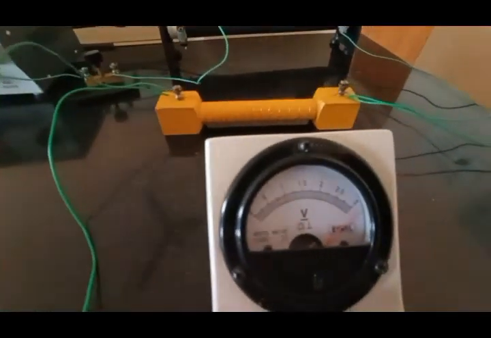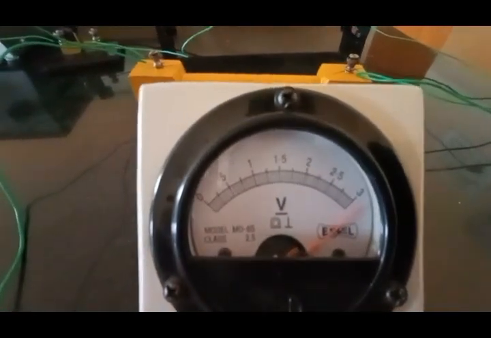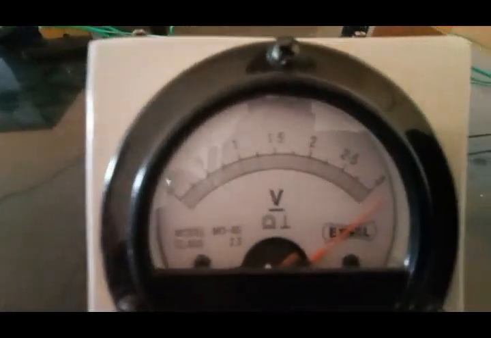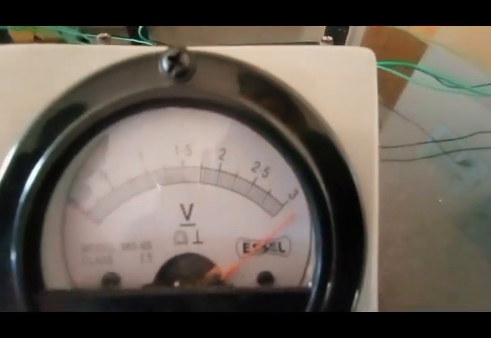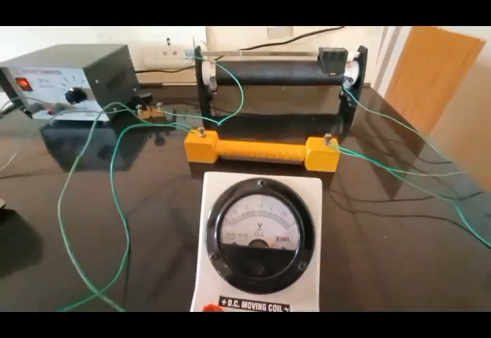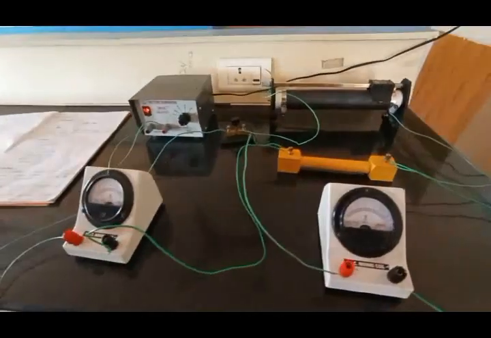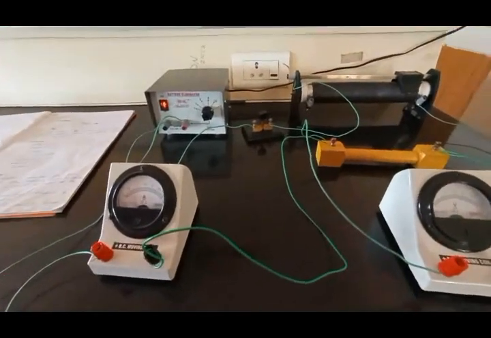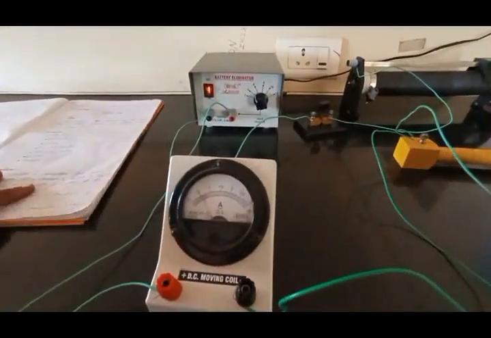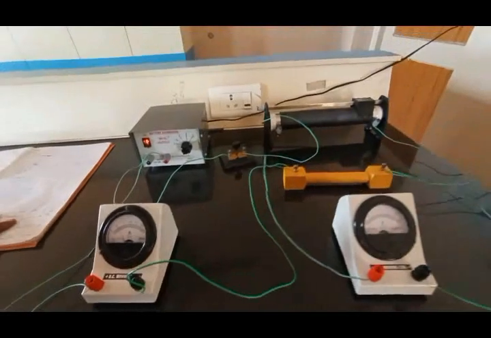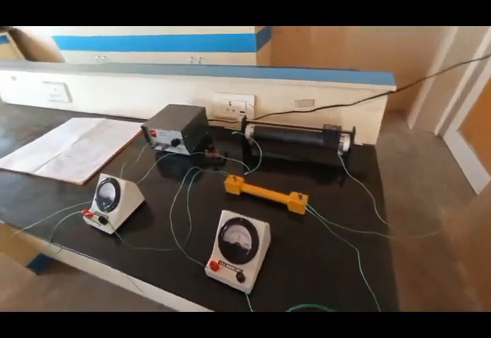Please check whether the voltmeter and the ammeter are responding to the given voltage. If there are any fluctuations, if the pointer is moving, then the ammeter and voltmeter are working. If it is not moving, then you have to change the ammeter and voltmeter accordingly. Now, how are we going to do this?